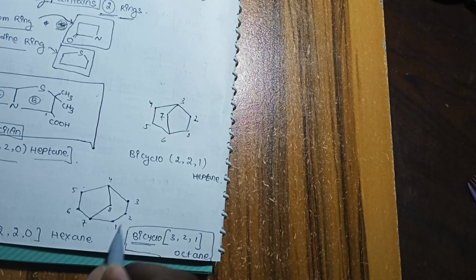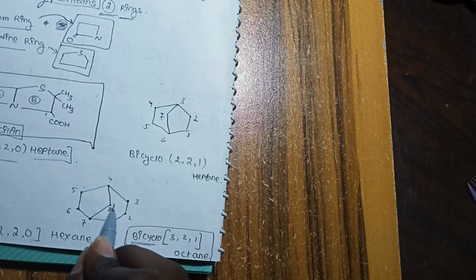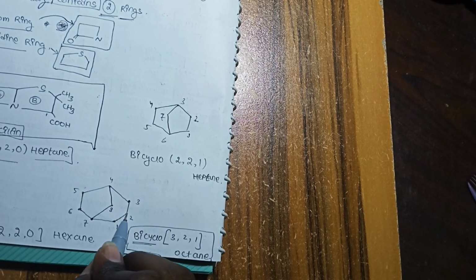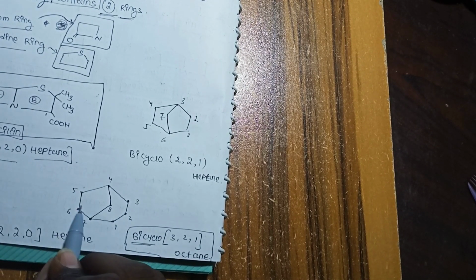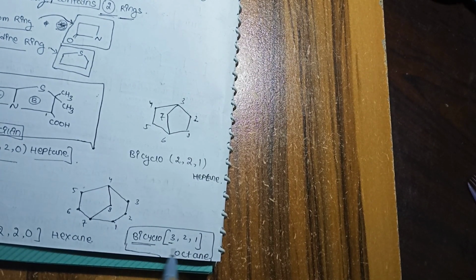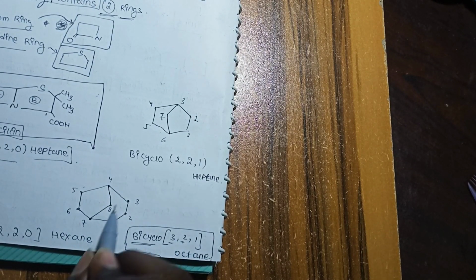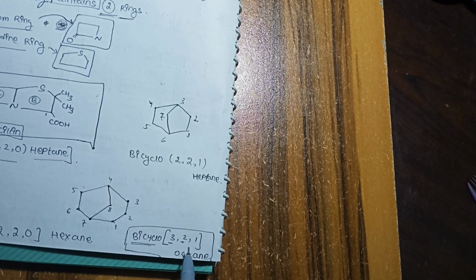First count the large cycle, which has 3 carbons, then the small cycle has 2 carbons, then the middle has 1 carbon. So it is bicyclo 3,2,1 octane.